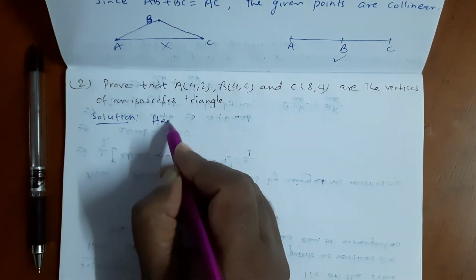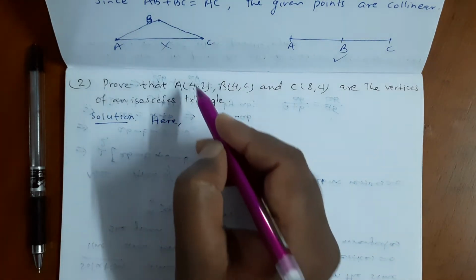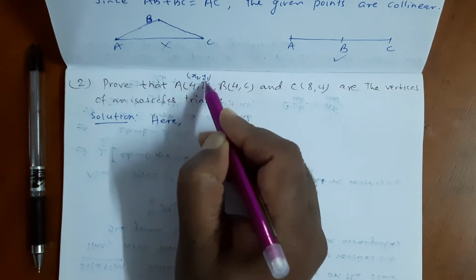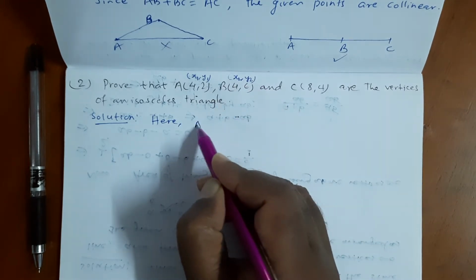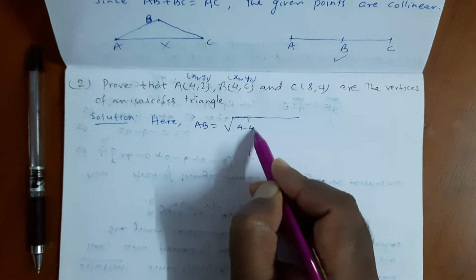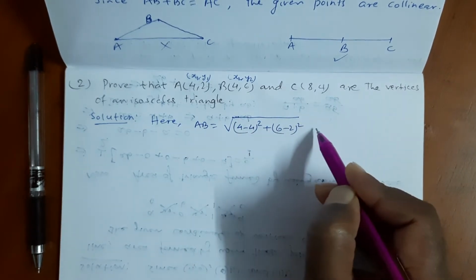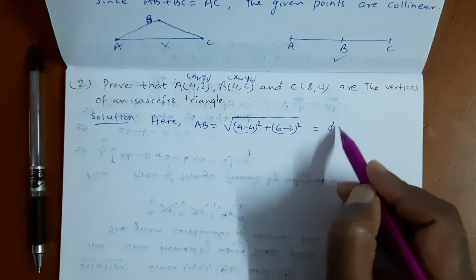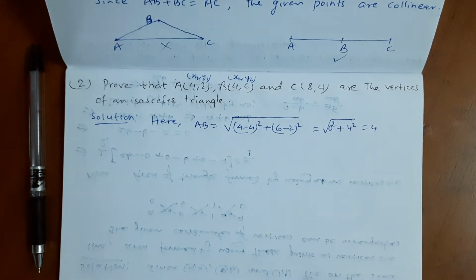I am not writing in detail like before, so you can suppose this to be x1, y1 and this to be x2, y2. So AB using the distance formula is 4 minus 4 square plus 6 minus 2 square. That is 0 square plus 4 square, so only 4 units.